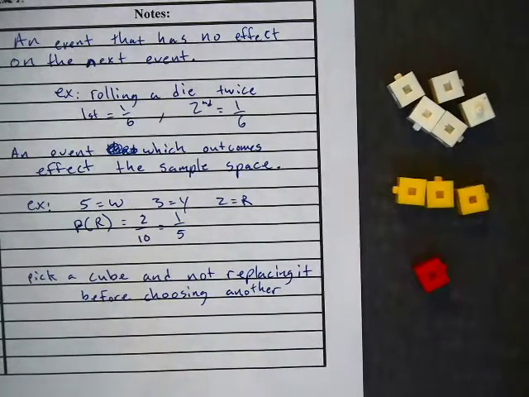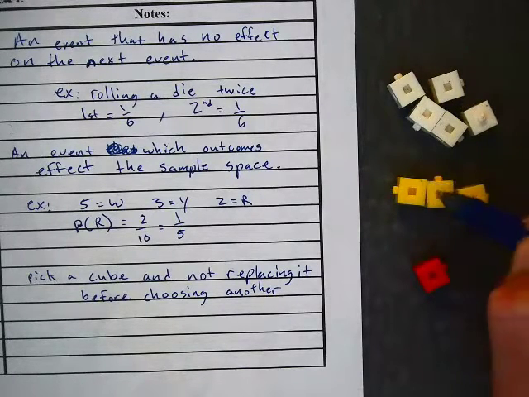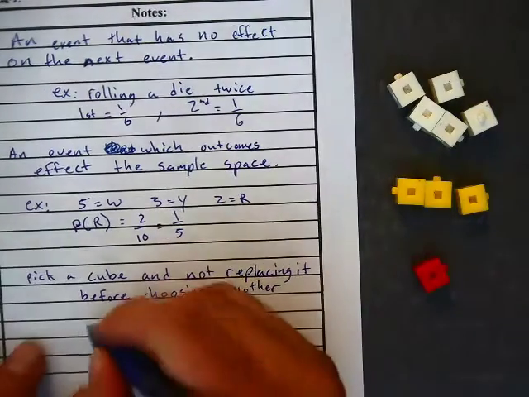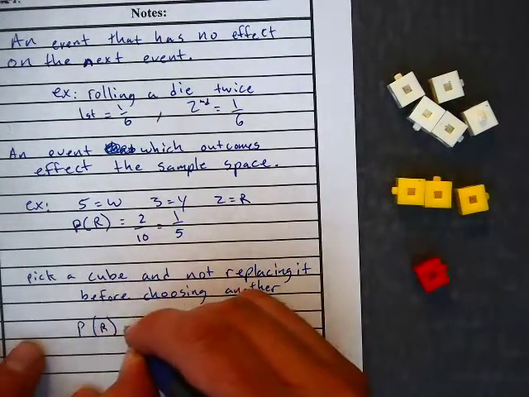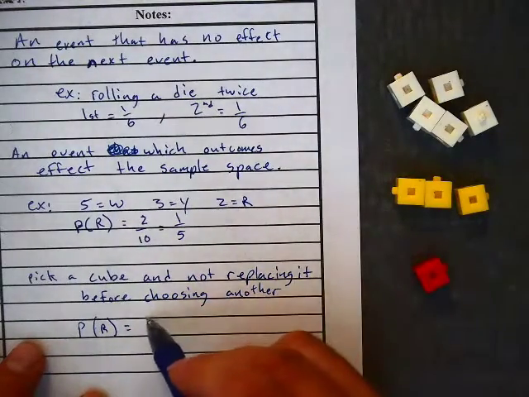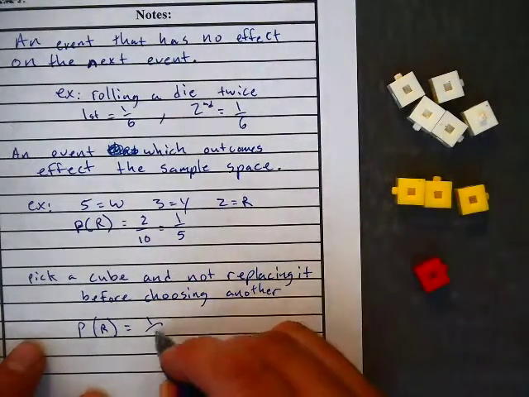Now what's my probability of picking another red? Well, I don't have 10 cubes anymore, right? So it is dependent on my last outcome, or it affects my sample size. So I have 1, 2, 3, 4, 5, 6, 7, 8, 9 now. So now my probability of a red is 1 out of 9.